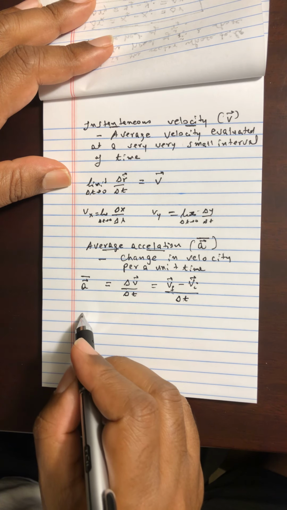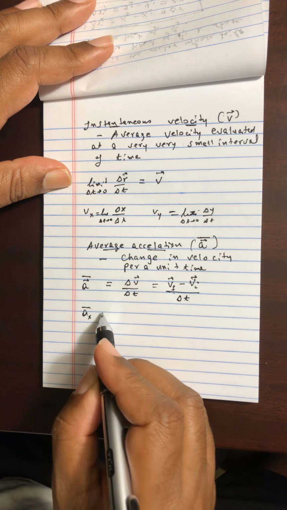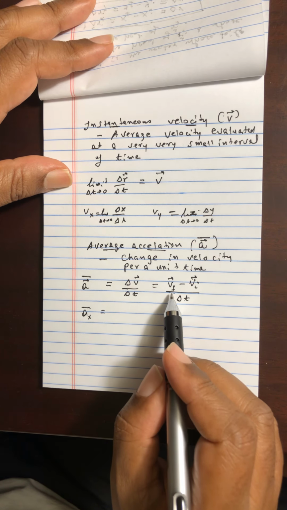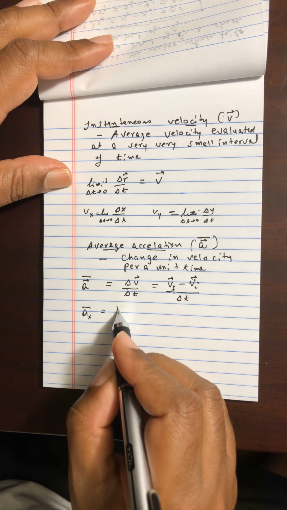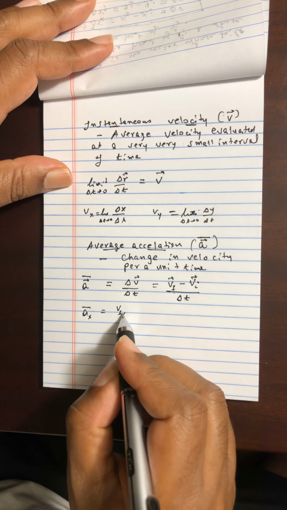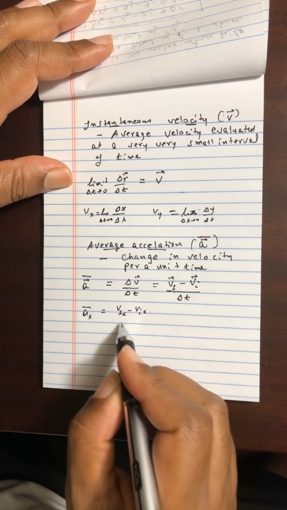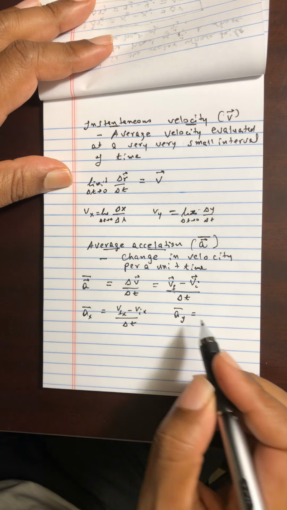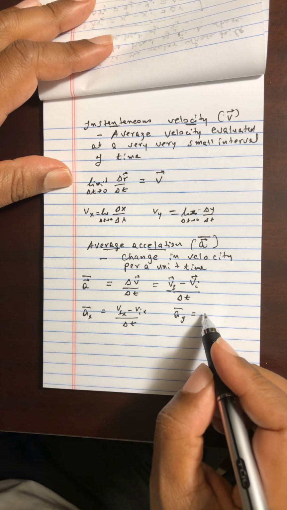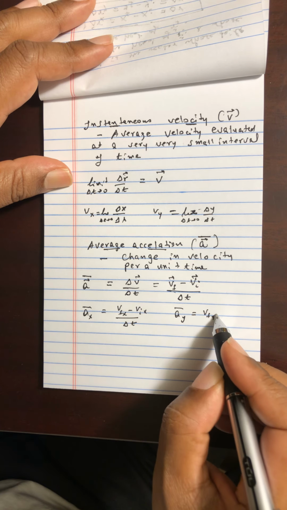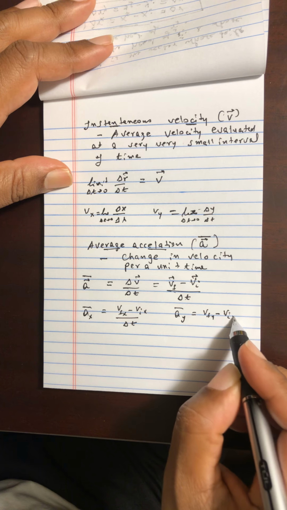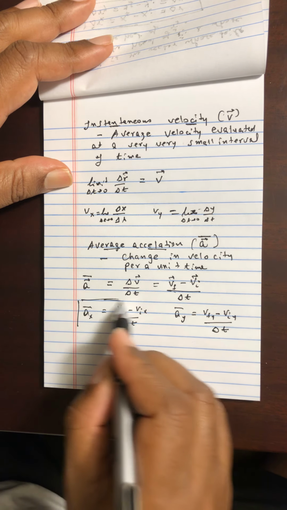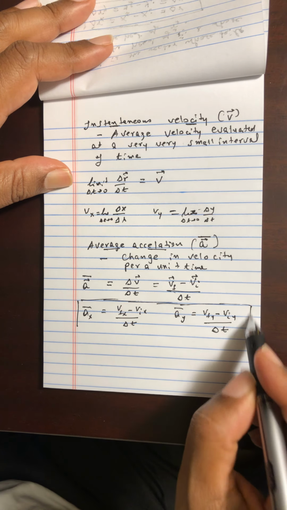Its x component is going to be the change between the x's, that is v final x minus v initial x divided by delta t, and the y component is going to be the difference between the y components of the velocities, vfy minus viy divided by delta t. So this would be the average acceleration.